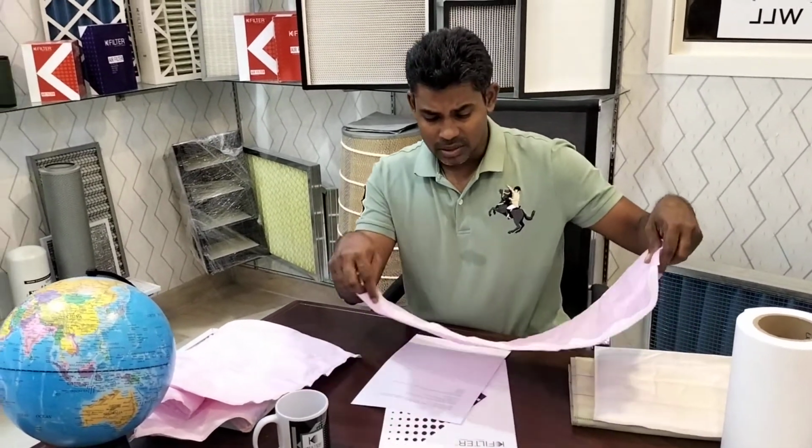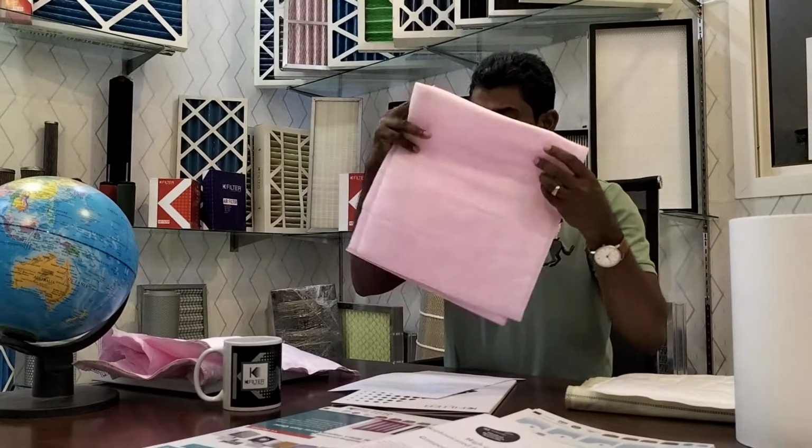So these are the filters. They are purely synthetic melt-blown synthetic fiber filter media, with four layers in each filter. You can call this F7, which is an old classification. But nowadays it is called ISO 16890 EPM 2.5. We are also making EPM 2.5 and EPM 1, which is the 5 micron, 3 micron and 1 micron. 1 micron particles are ones you cannot see with your eyes.